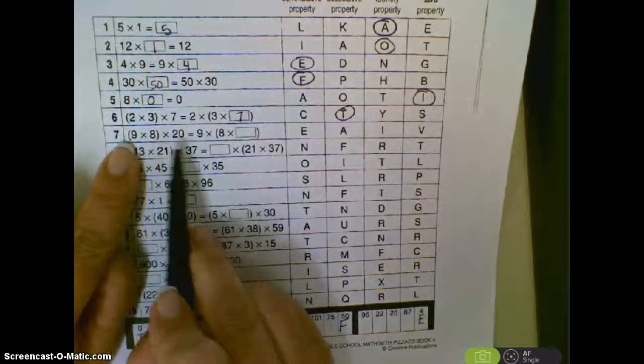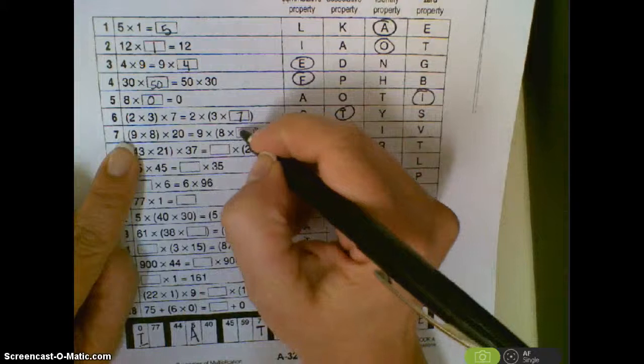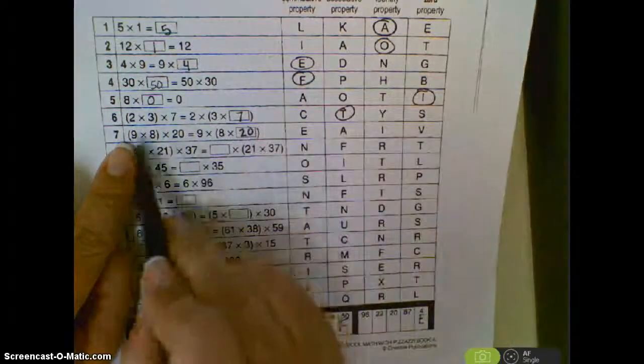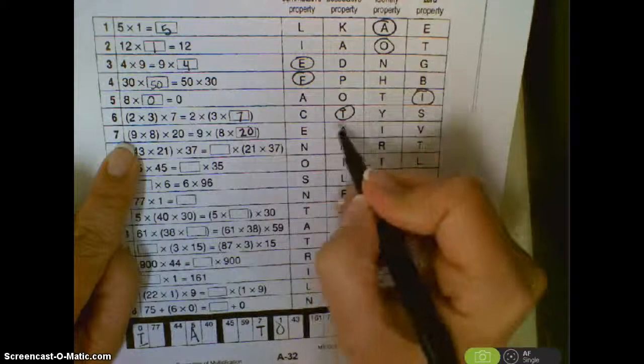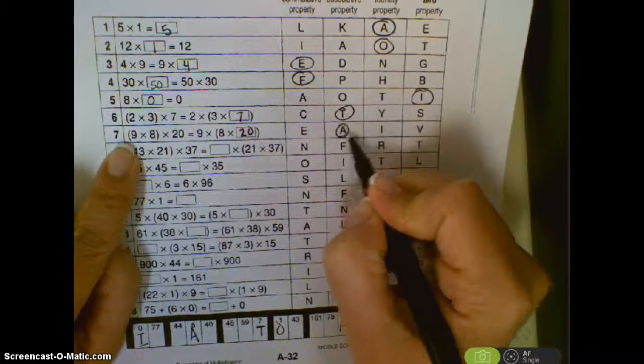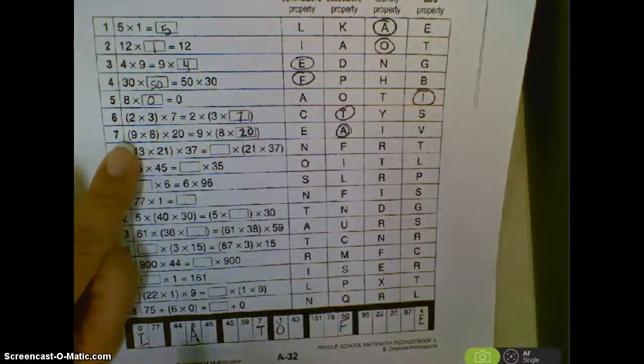9 times 8 times 20. 9 times 8 times 20. We've got the same thing again. Exactly the same order. The only thing that changed is our parentheses. So we've again got that associative property. And so number 20 is going to be an A.